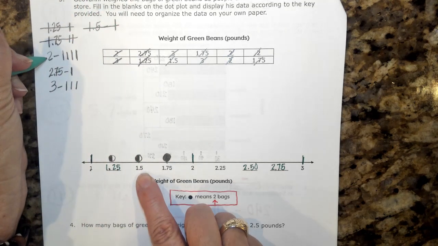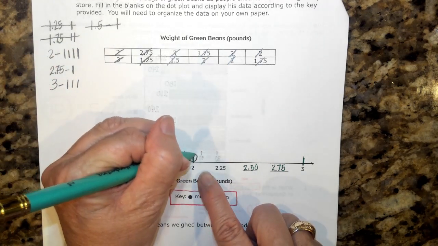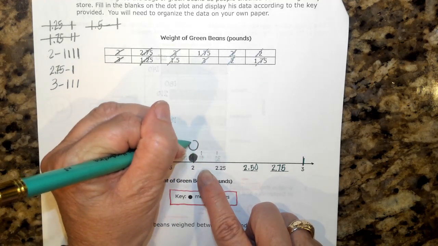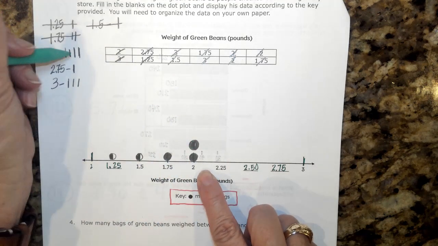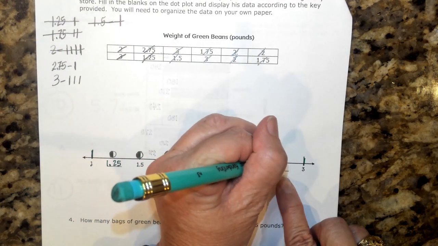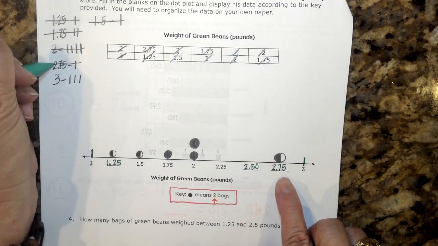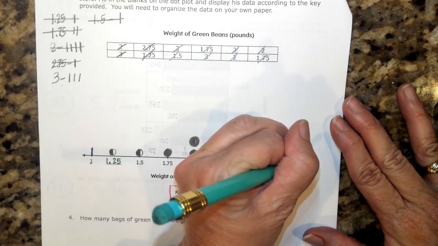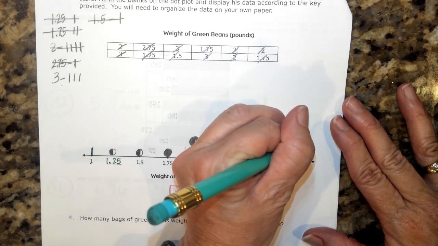For the number 2, I have 4 tallies, so I have 1 whole dot and 2 whole dots. Okay, so that was done. 2.75, so we have 1 dot with half of it being shaded. And the number 3, we have 3 tallies, so that's going to be 1 whole dot and another dot with only half shaded.